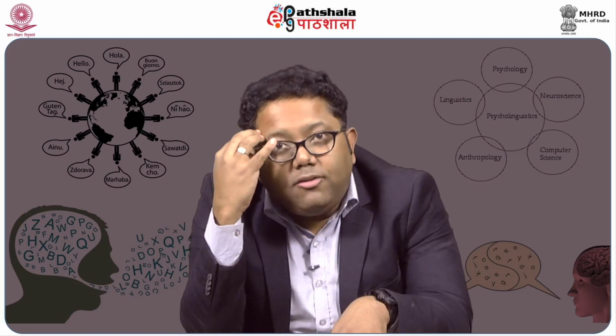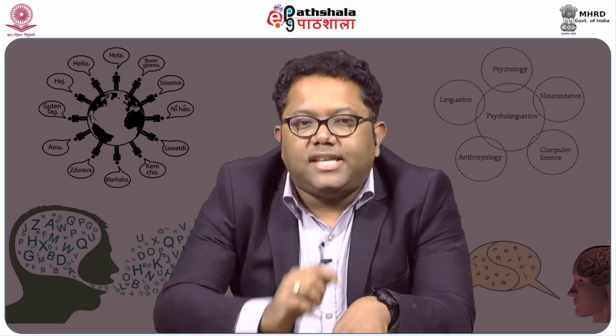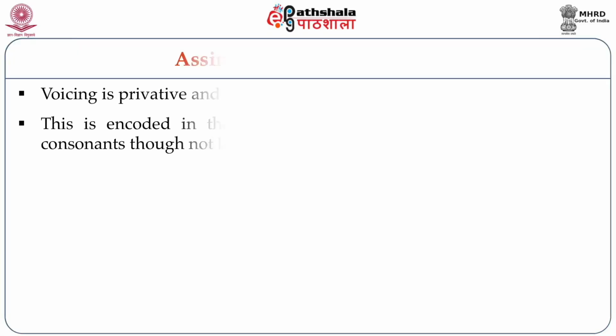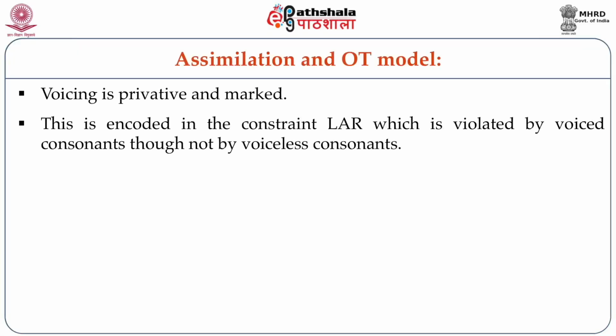But how can we represent these things in terms of its specific theoretical framework? That's why we need the constraint-based approach in OT. Okay, first you can see the constraint AGREE. What do you mean by AGREE constraint? Obstruent clusters agree in voicing. If there are obstruent clusters, minus sonorant, they have to agree. They have to be either voiced or devoiced.